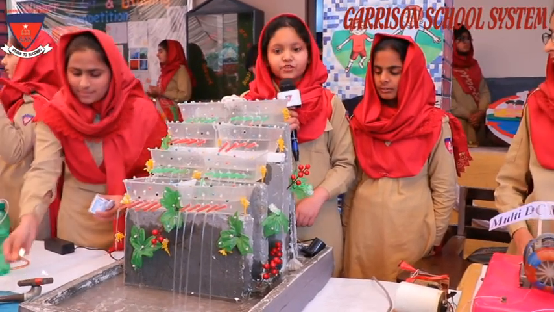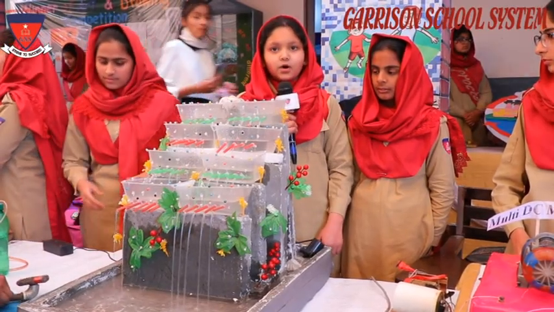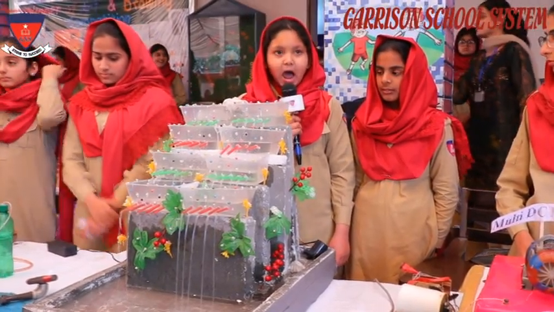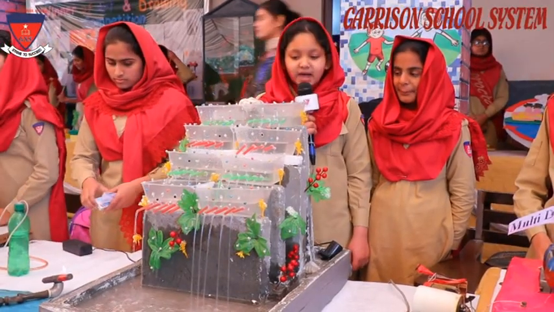It is a multi-step waterfall. Materials: cement, thermocol, beads, artificial plants, and plastic pipe.